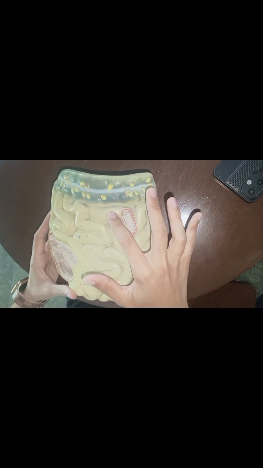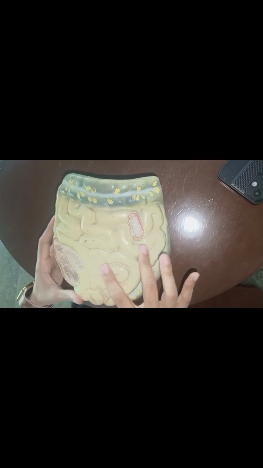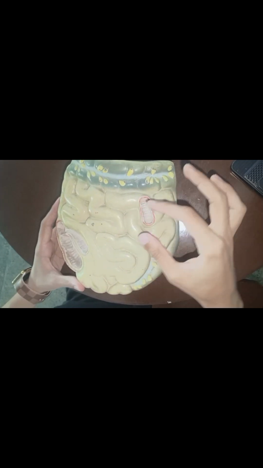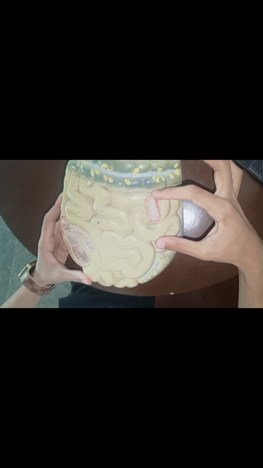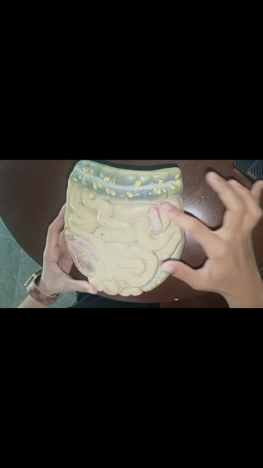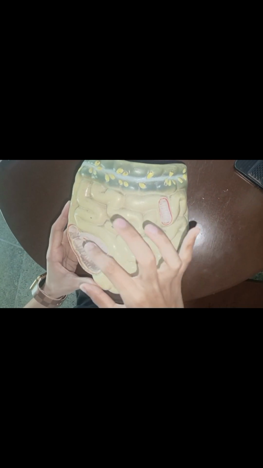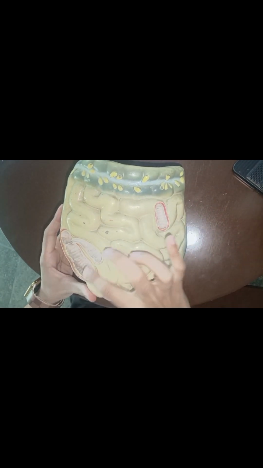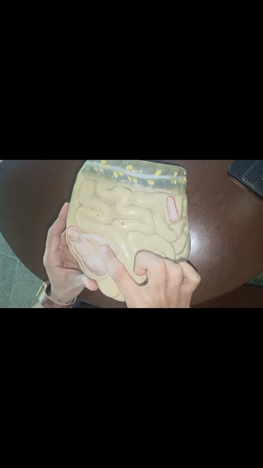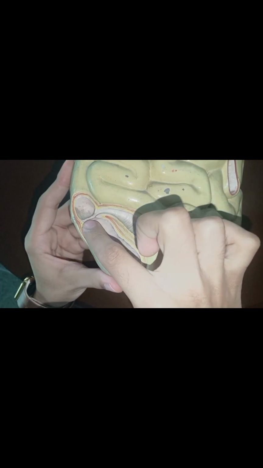So here the fourth part of the duodenum will end. In this model we will only see the jejunum and the ileum. On the left and the upper side you will see the jejunum. The whole of this is the jejunum, whereas on the right and the lower side there will be the ileum. This one is the ileum. The ileum opens into the cecum, which is part of the large intestine.